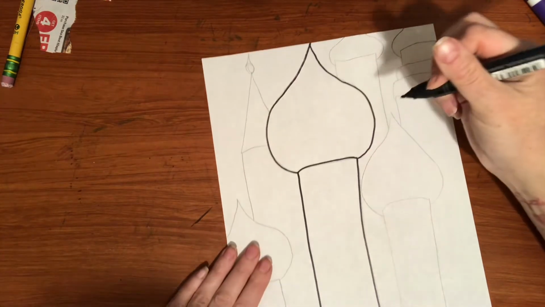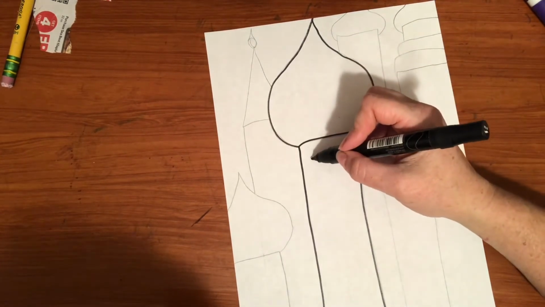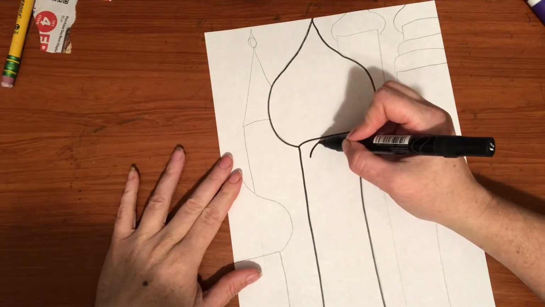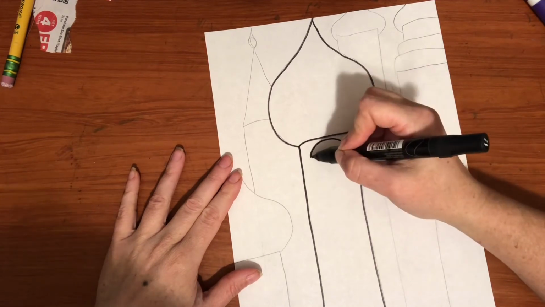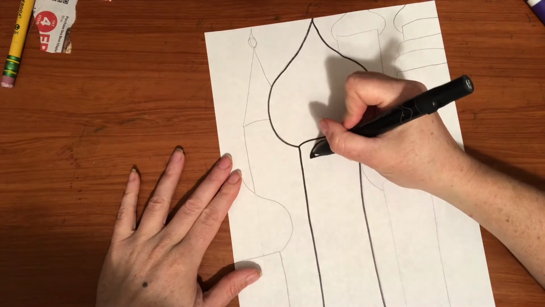And as you're outlining, you can also add some windows if you would like, maybe just a little window at the top, and then we'll just fill that in with black.